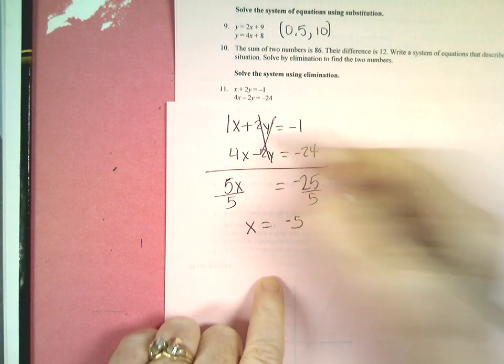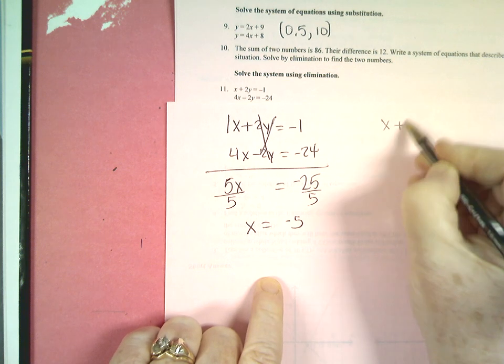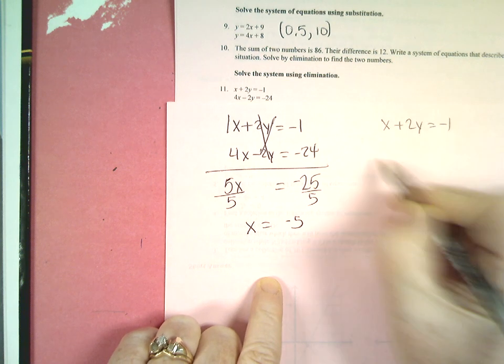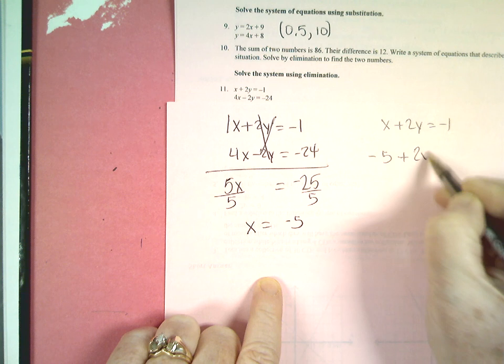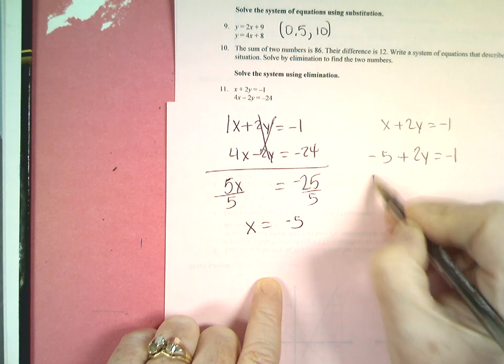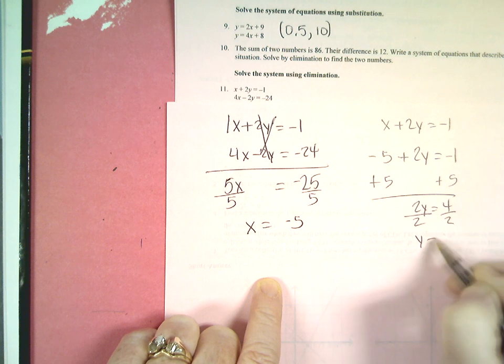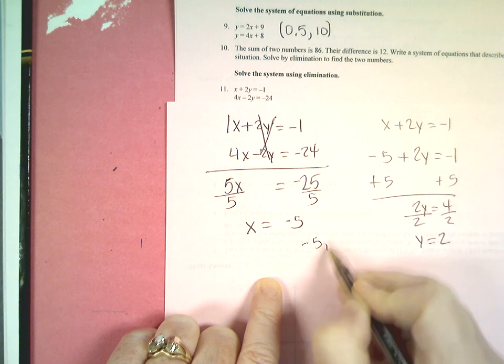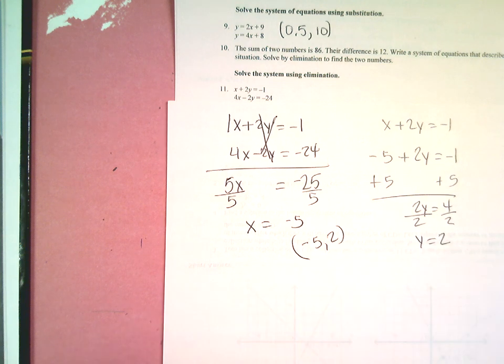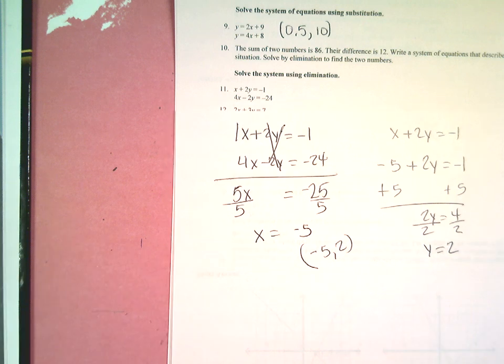So I'm going to apply that to the first equation. Negative 5 plus 2y is negative 1. I'm going to add the 5 to both sides. 2y is 4. Divide by 2, y is 2. There we go, negative 5, 2.